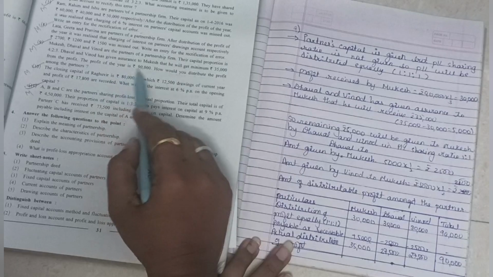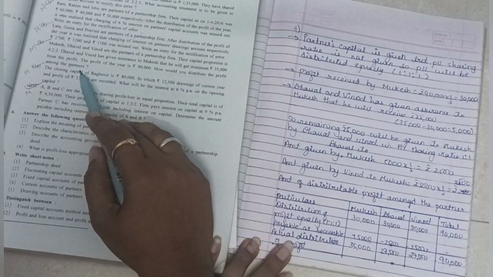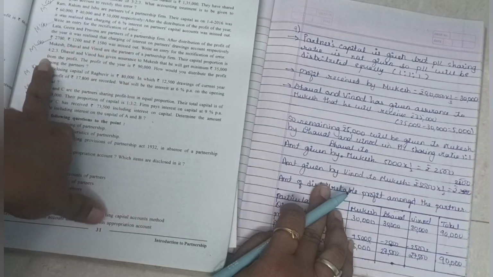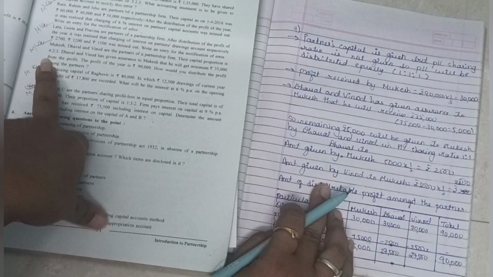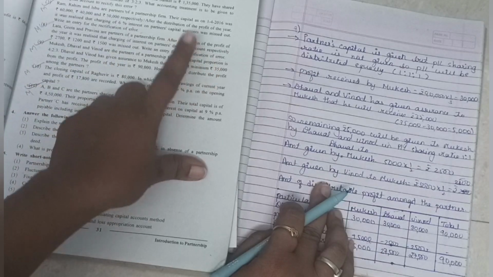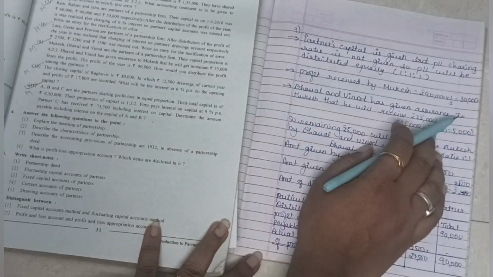The profit of the year is 90,000. How will you distribute the profit among the partners? Now here they have told that the capital proportion is 4:2:3, and Dhaval and Vinod have given assurance to Mukesh that he will get minimum 35,000. Now profit of the firm is 90,000.